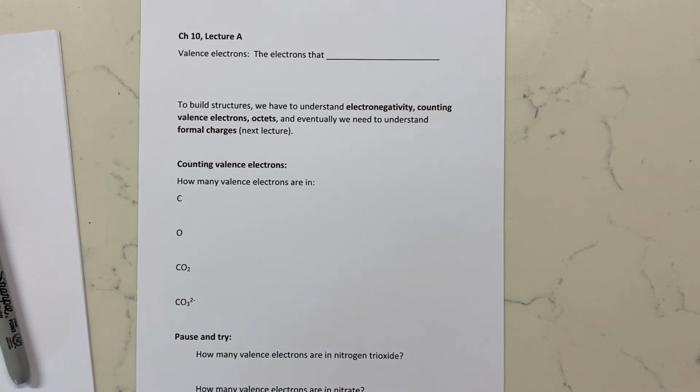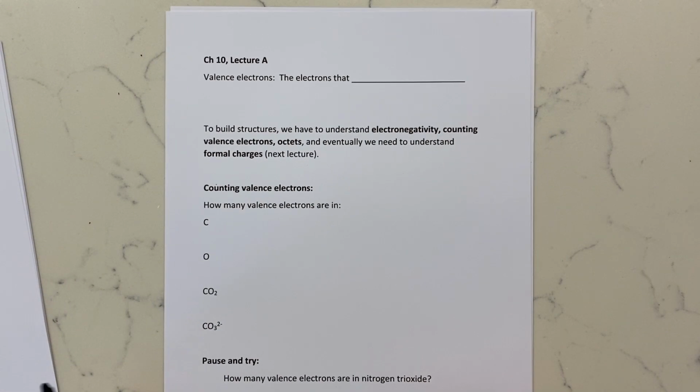Woohoo! We're on lecture 10, you guys, or chapter 10, lecture A. To be on chapter 10 is awesome. That means we only have one more chapter to go, and we don't really cover chapter 11 in much depth. So I'm going to go through lecture A. We'll probably add an additional lecture. And yeah, that's about it. Let's go ahead and get on it.